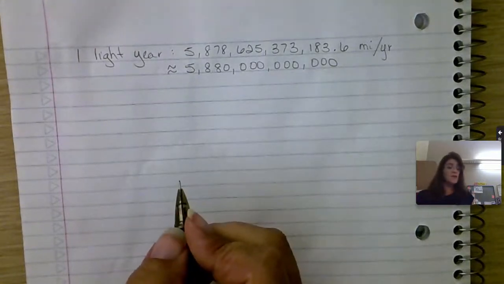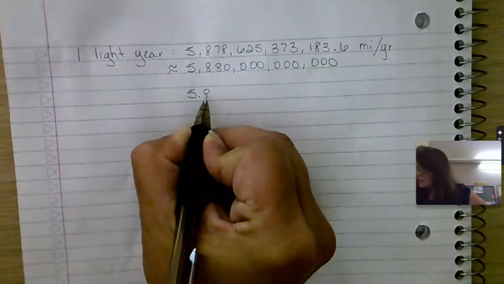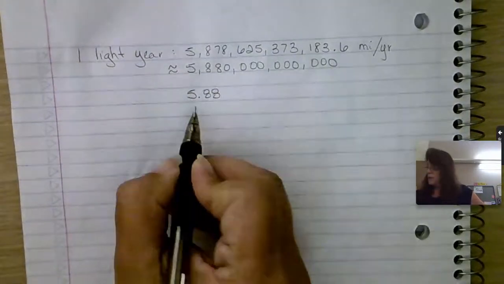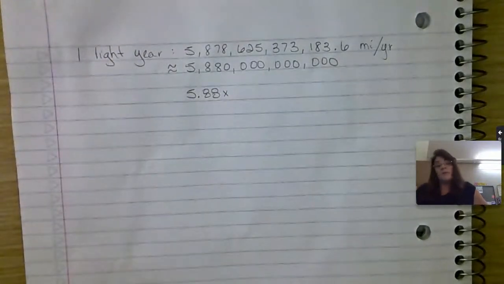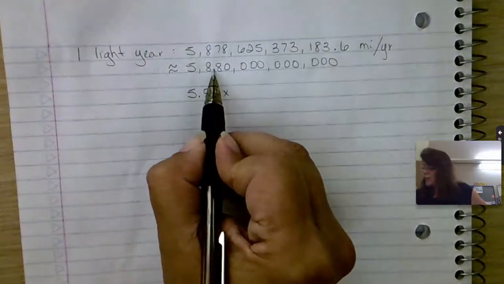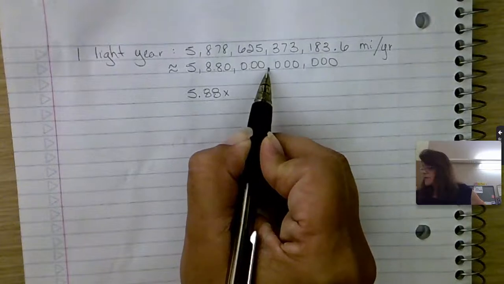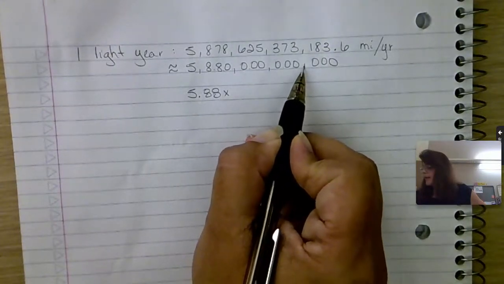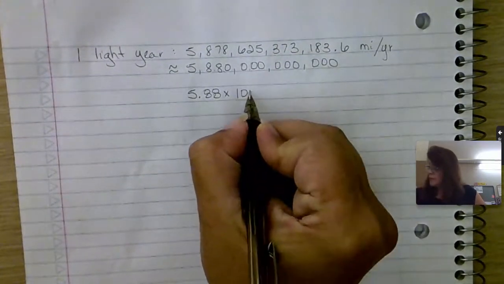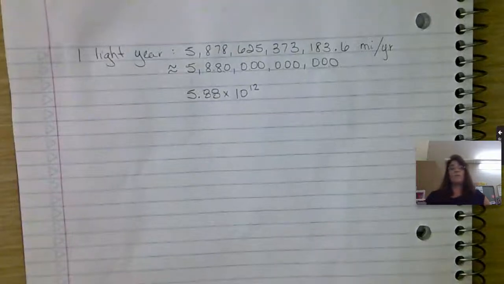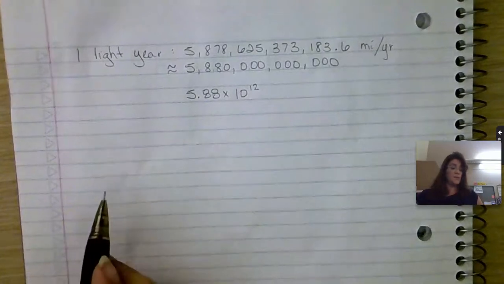So in scientific notation, I could write this as a number between 1 and 10 times, well, how many place values did I move? 1, 2, 3, 4, 5, 6, 7, 8, 9, 10, 11, 12. So that's in a normal way it would be used.